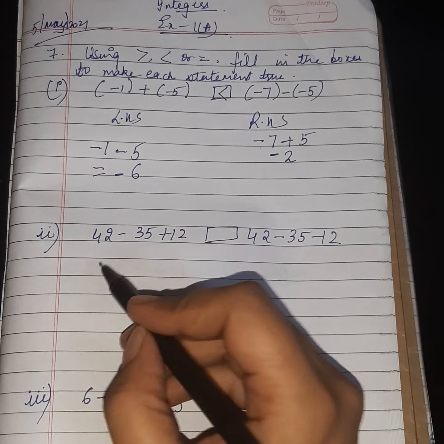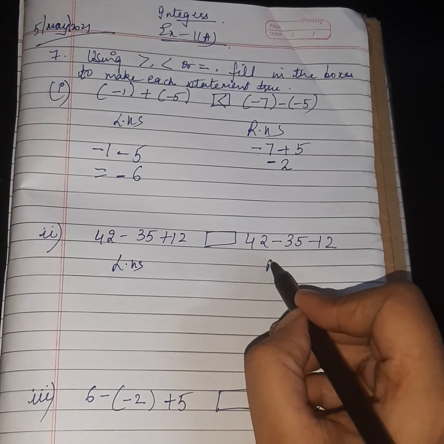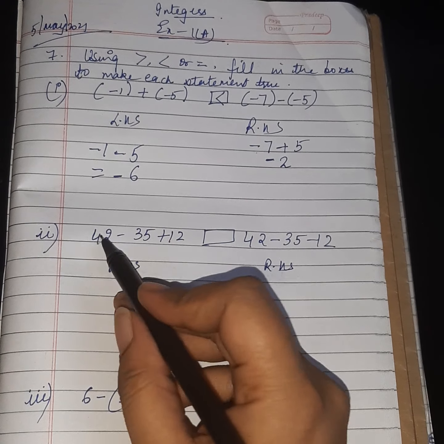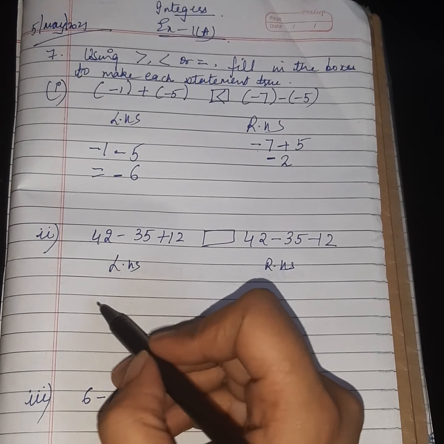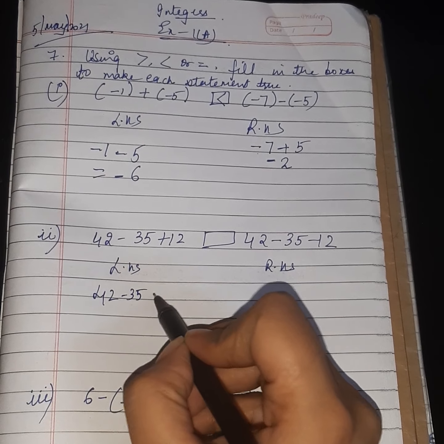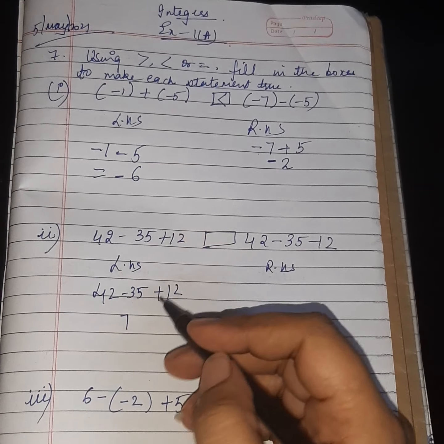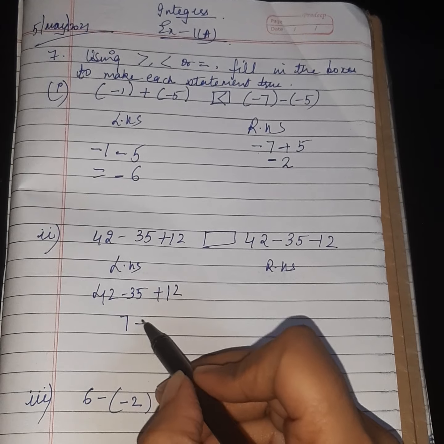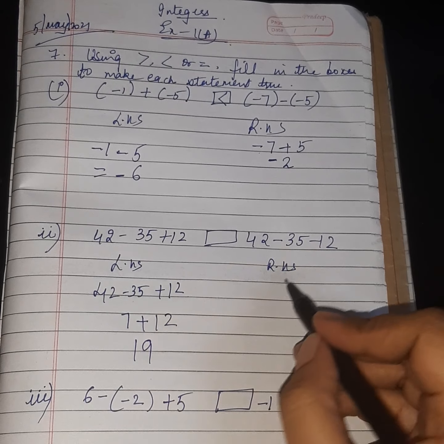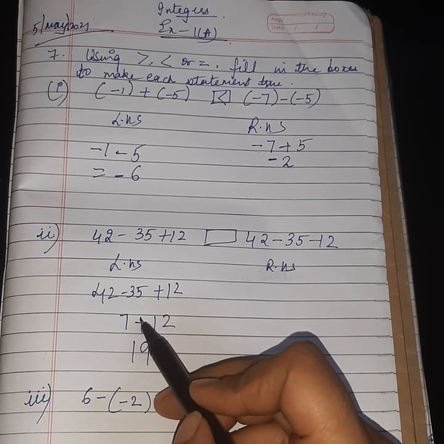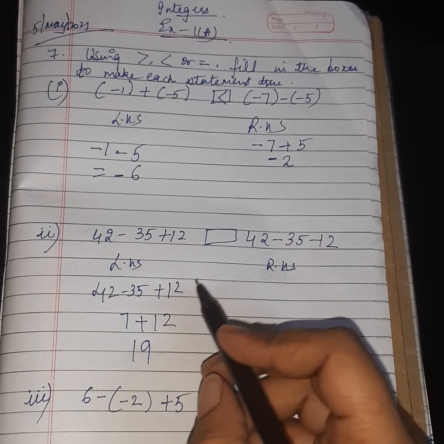Again we have to solve the left hand side and right hand side here. Left hand side and right hand side. So first of all we have to subtract 42 and 35. 42 minus 35 plus 12. 12 minus 5 is 7. So plus 12, that is equal to 19. First of all we have to do the subtraction and after that we have to do the addition with 12.